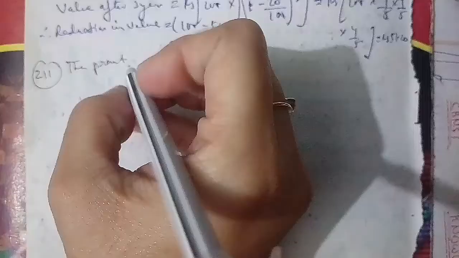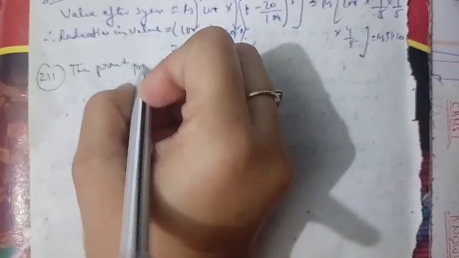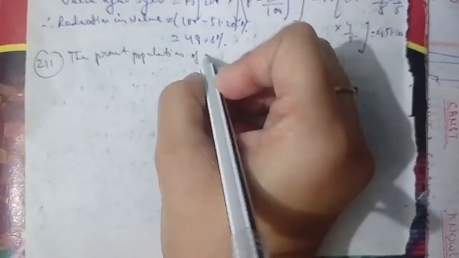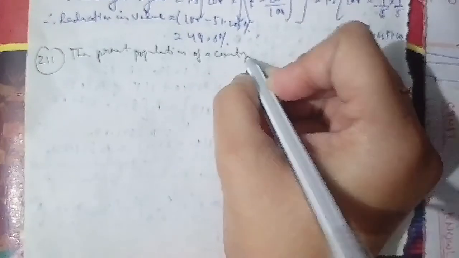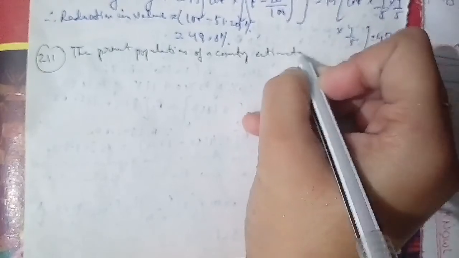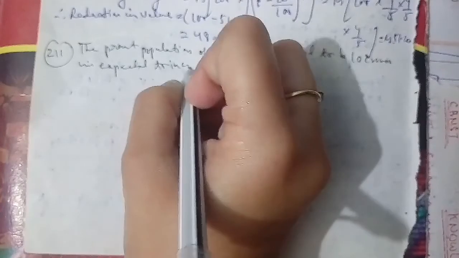So the present population of a country estimated to be 10 crores and expected to increase to 13.31 crore during the next 3 years.